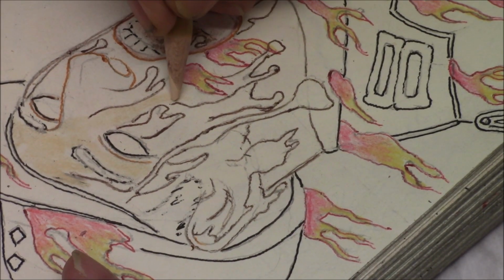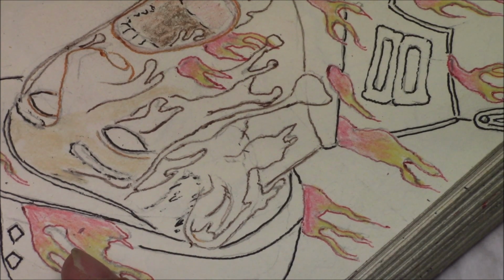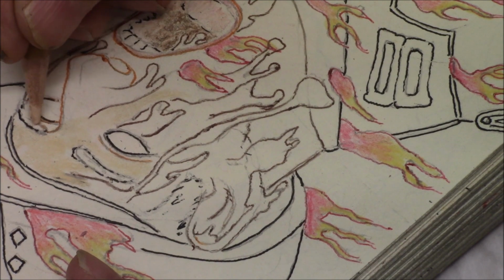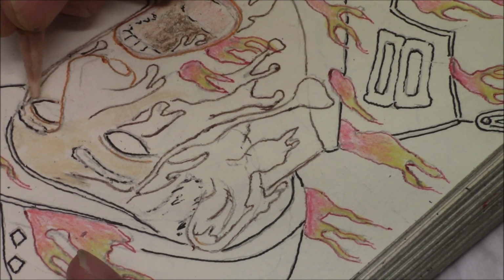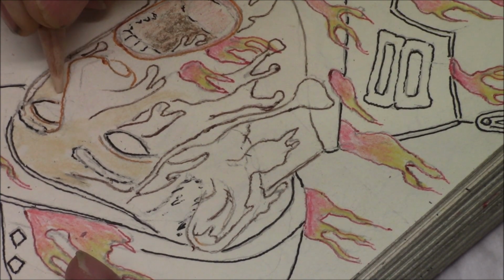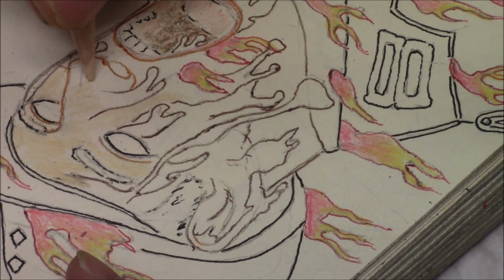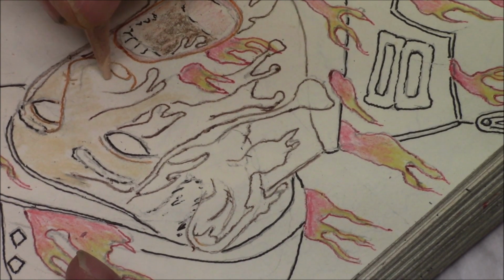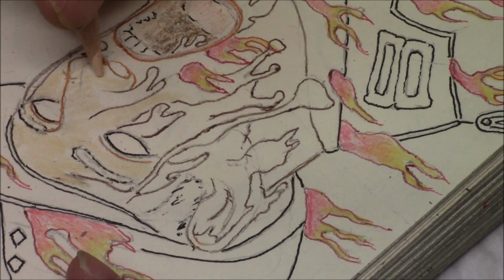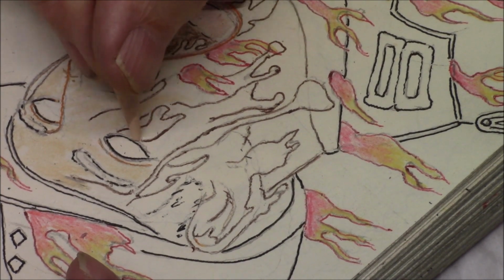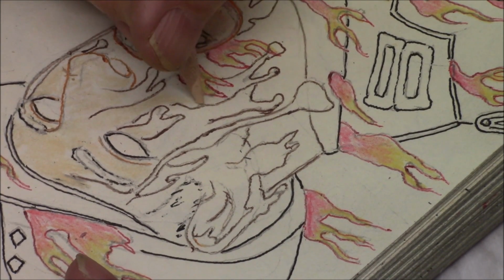Now I'm going to fill his face in with this color called beige, and then I'll put his melting skin a slightly different color, maybe even I'll put some beige in our melting pot.